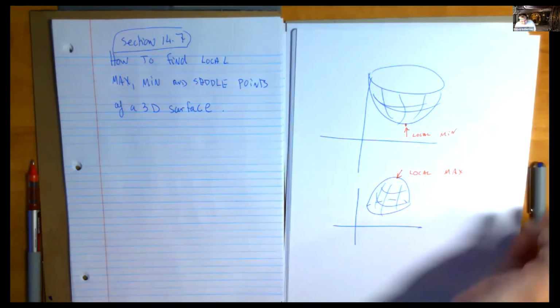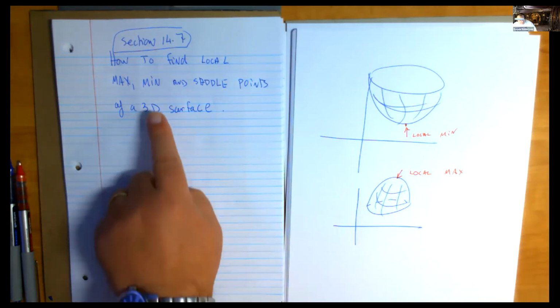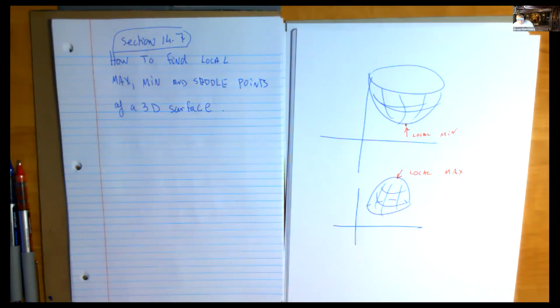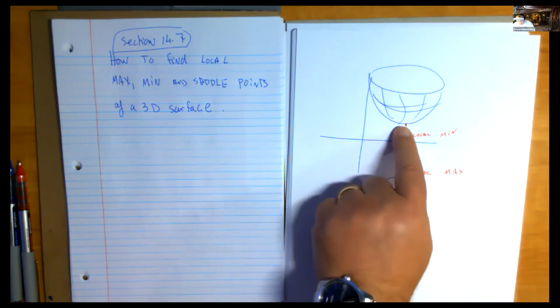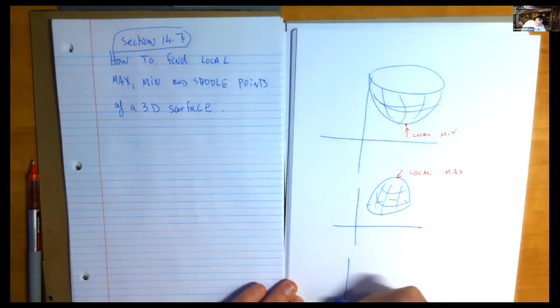Isn't that analogous to Calc 1? Find the local max and the local min of f of x equals x cubed, that kind of question. And so that's a local max, and that's what a local min looks like in a 3D surface. We're talking only 3D surfaces here. Local max, local min. So far, so good. So what on earth is the third thing? A saddle point. Here goes.